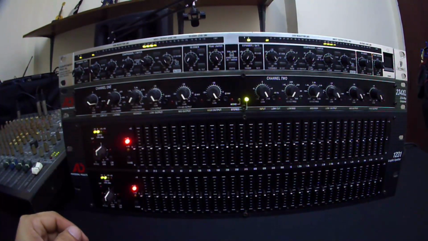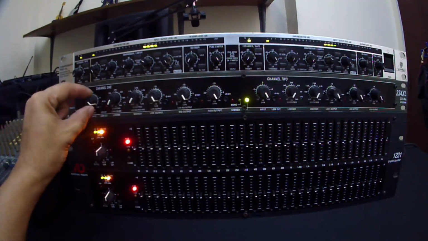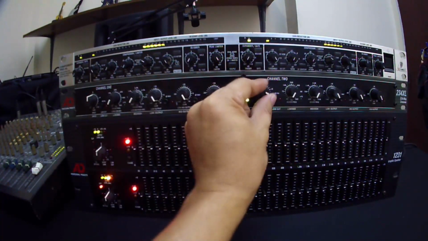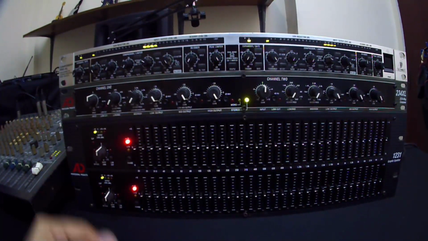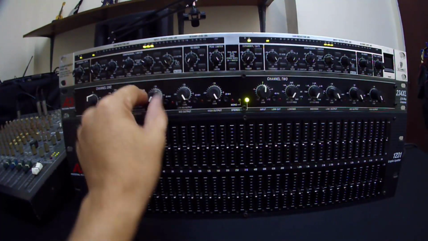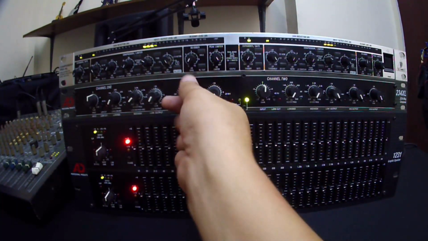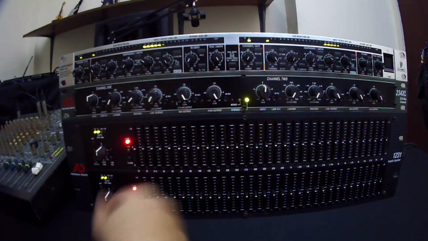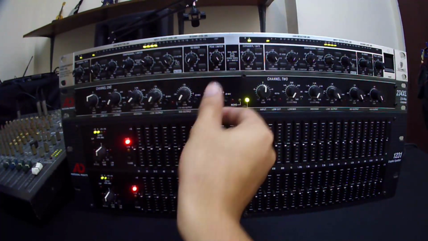And before you switch on your PA, it is advisable to set your crossover output all to 0. Now, as you can see, we're on a safe level, but still it's better to keep it at 0.